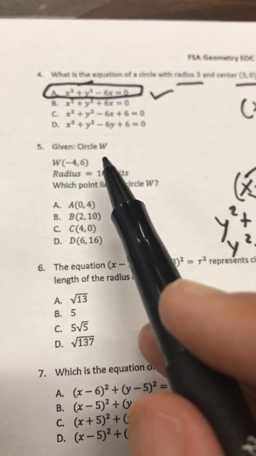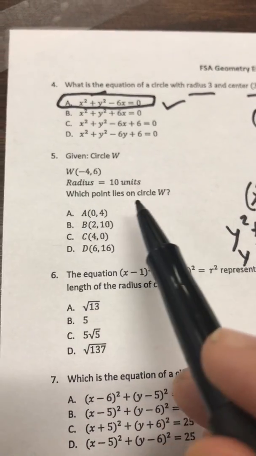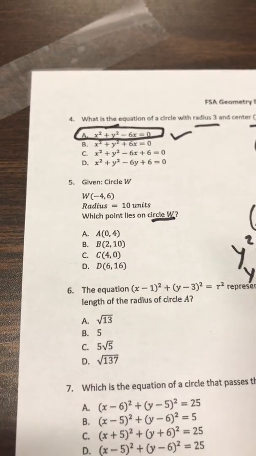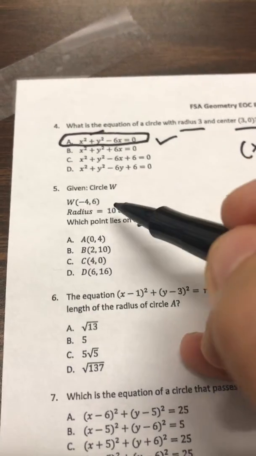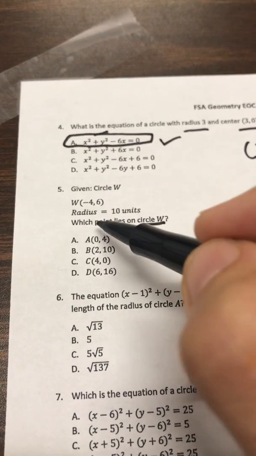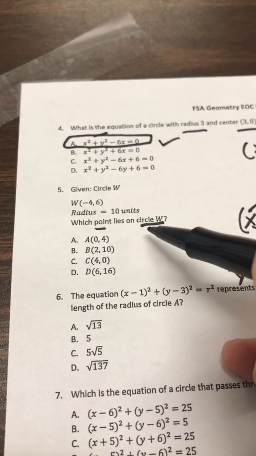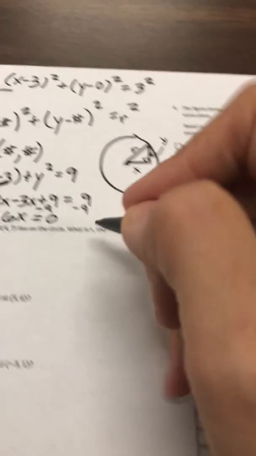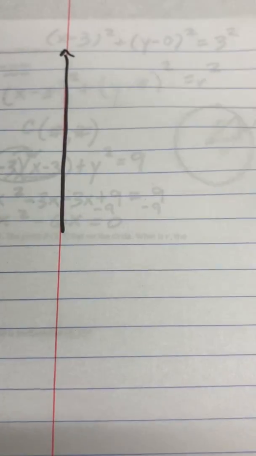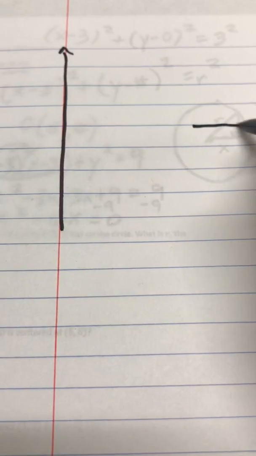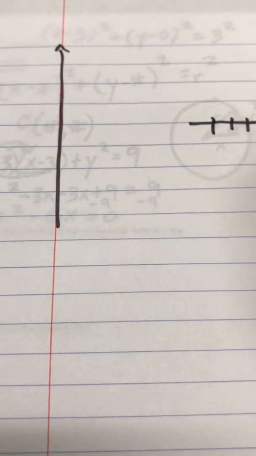It says, given circle W, what point lies on circle W? Okay, so that's pretty cool. Couple ways to do this. Which point lies on circle W? So I think the best, easiest way to do this is by graphing. So if I had a piece of graph paper, or even a piece of notebook paper, I'm going to graph this at negative 4, positive 6. So back 4, up 6.